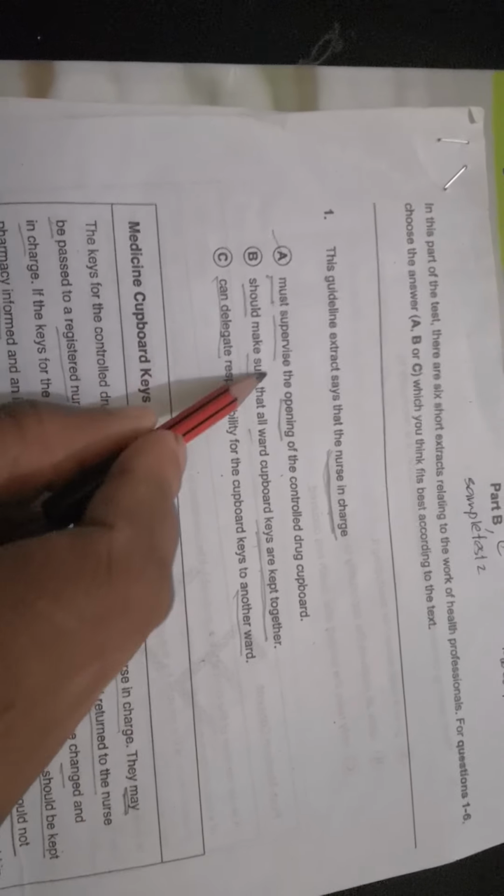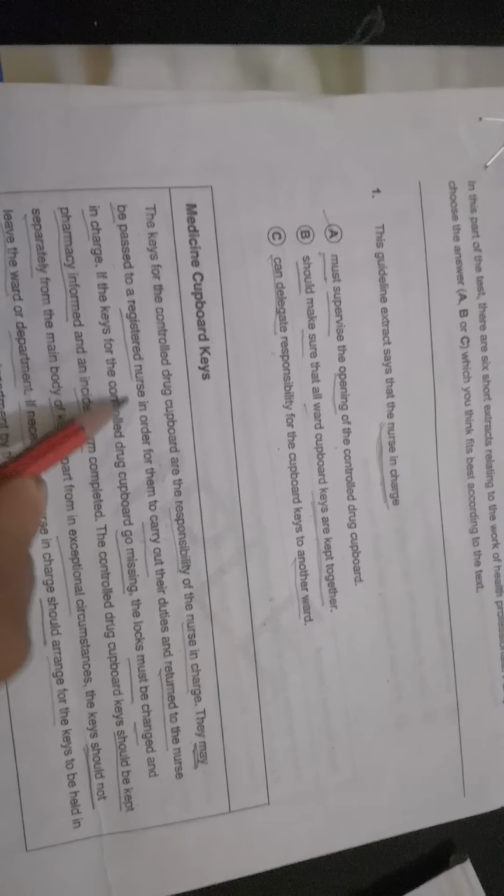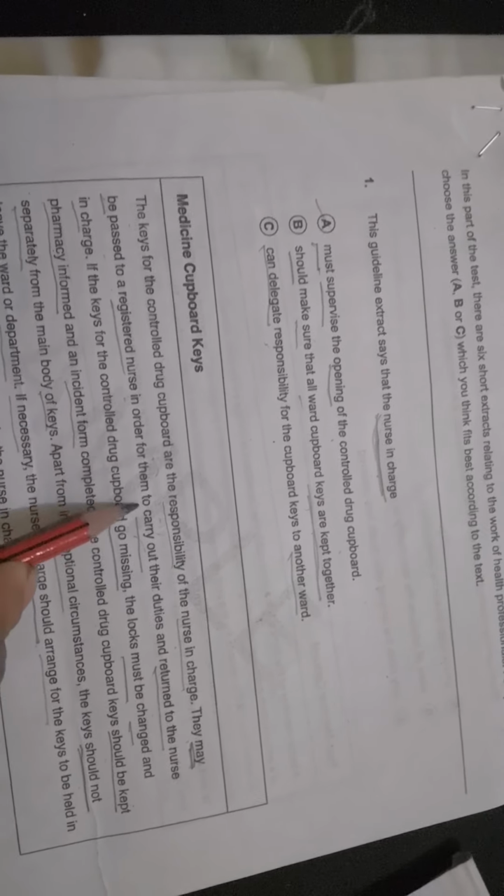Okay, so the first option says that they must supervise the opening of the controlled drug cupboard. Even though it says that the cupboard keys are the responsibility of the nurse in charge, they may be passed to a registered nurse in order for them to carry out their duties. So they can pass these keys to the registered nurse, and there is nothing written about the supervision. So you can eliminate that. This is the wrong answer.